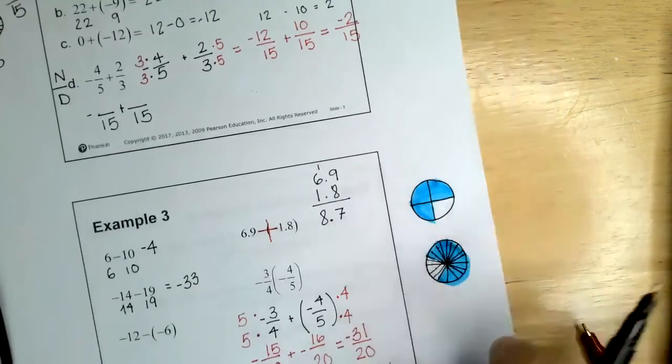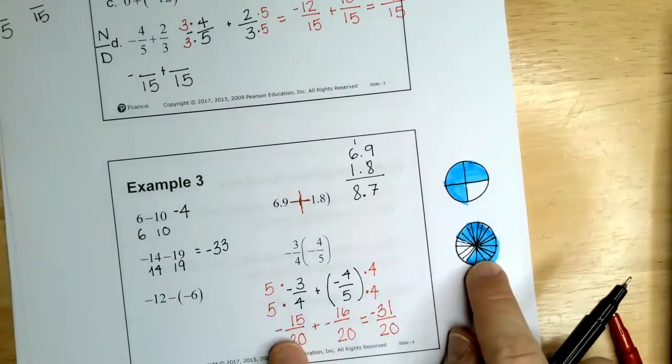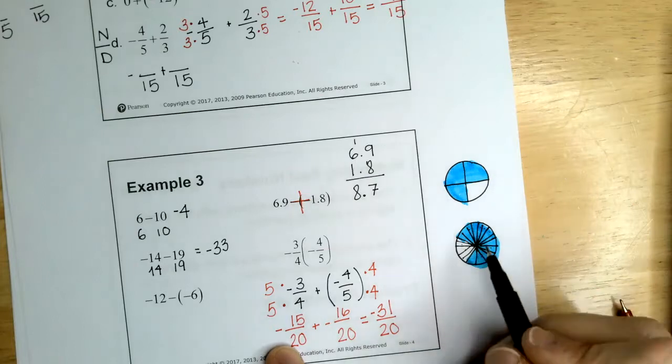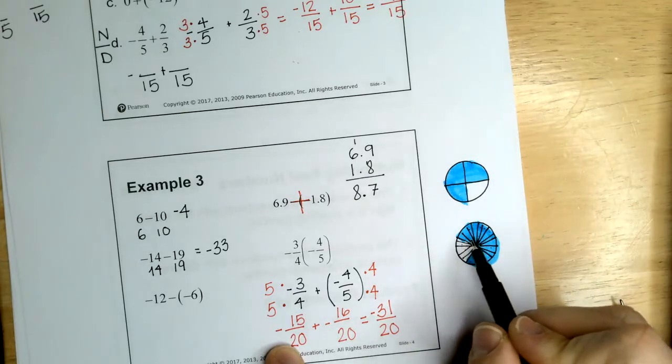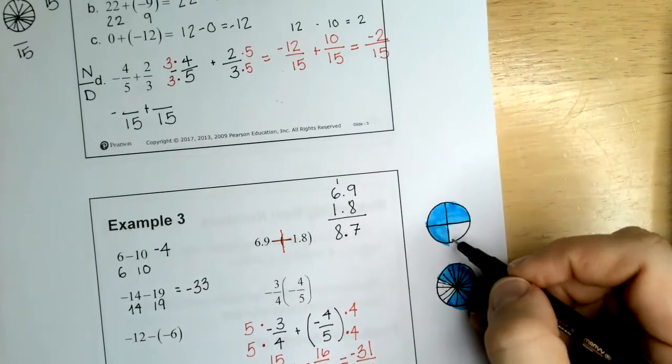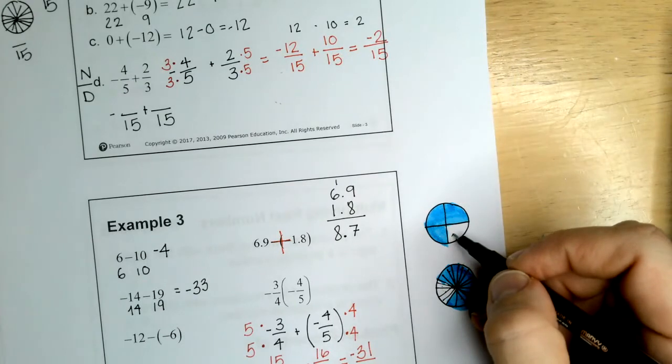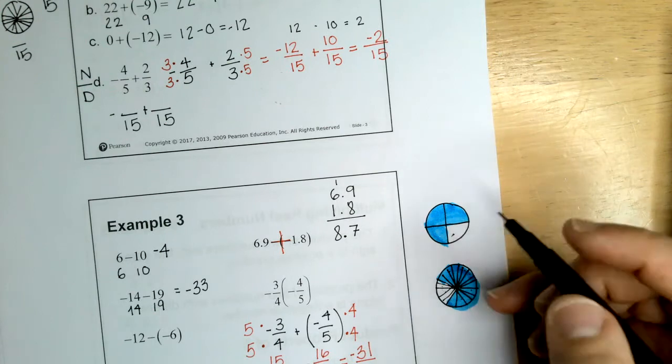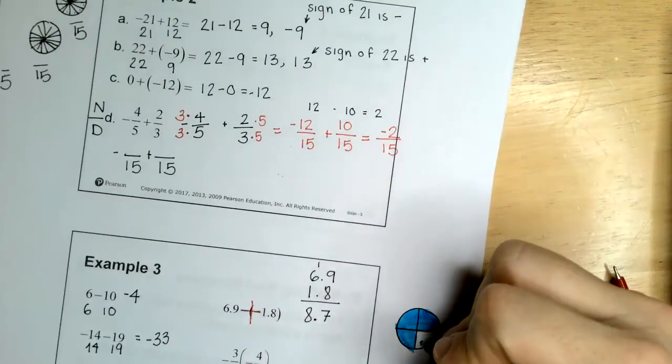All right, it has 20 pieces, but we're only taking 15 of them and we're leaving 5. Okay, here, this now has 20 pieces. We're only taking 16 and we're leaving 4.